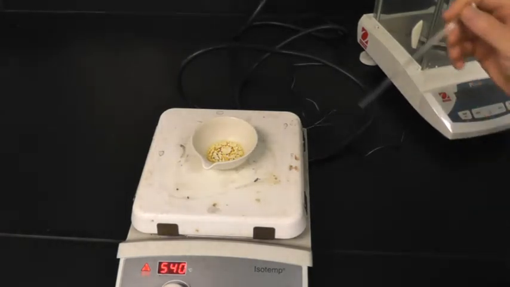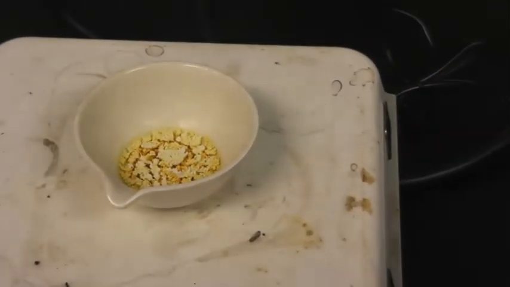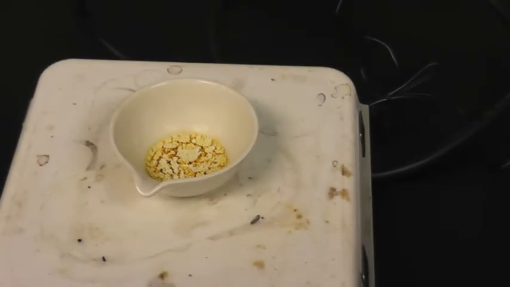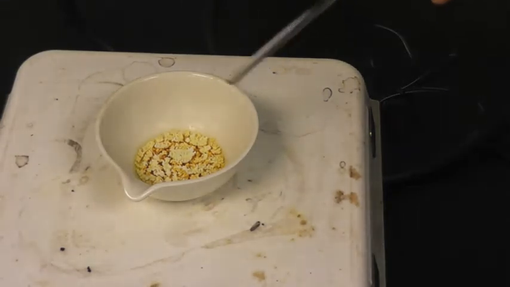All right, so this is after 20 minutes of heating, and you can see that it's a white crust on top and red underneath. It's kind of like the planet of Crait in episode 8 of Star Wars, where you have those speeders going across and it's throwing up red dirt.